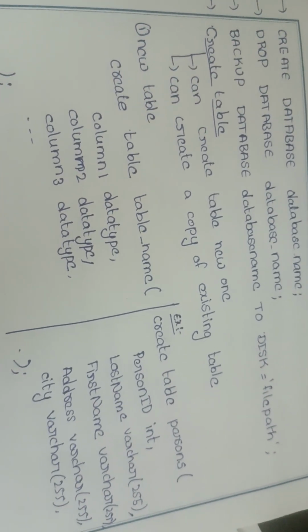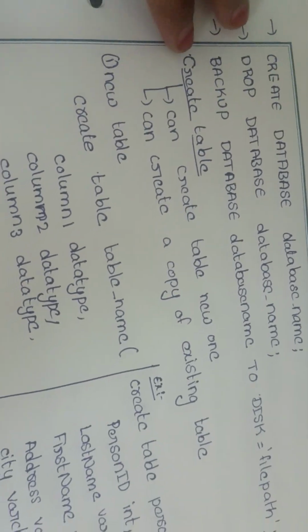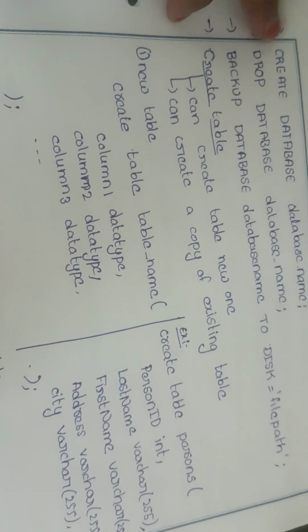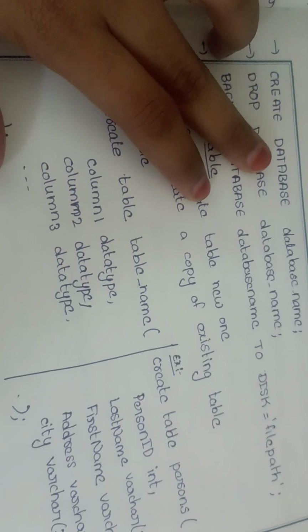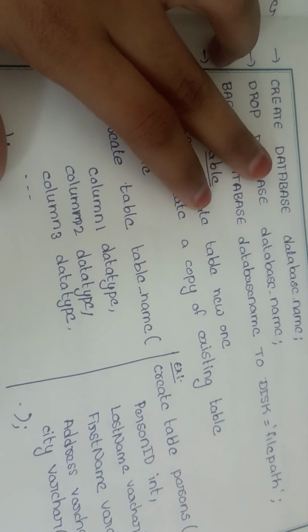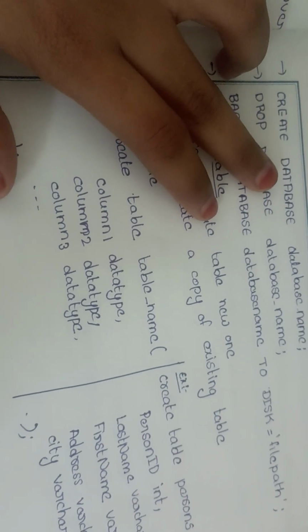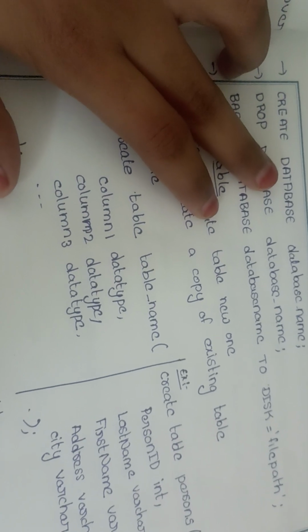Now I would like to discuss creating a database and creating a table. To create a database or a table, we need the keyword CREATE. For CREATE DATABASE, what is the name we want to give for the database? That is the database name. This is the query to write to create the database.